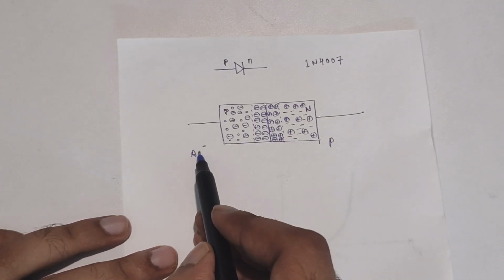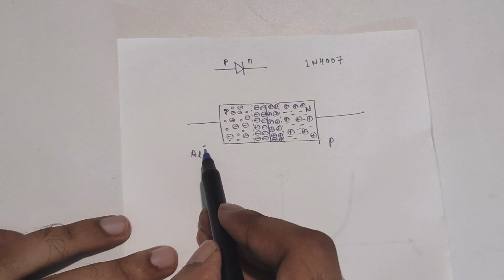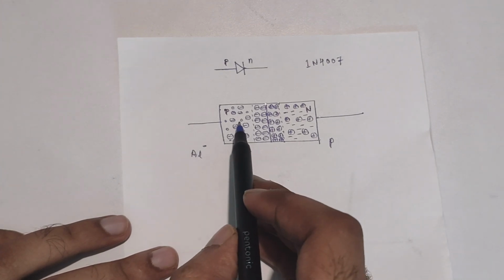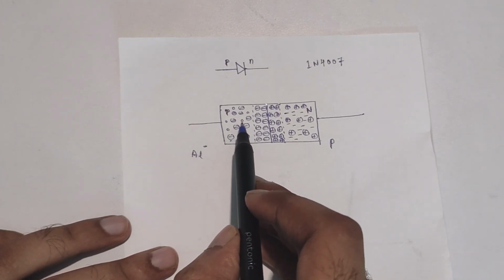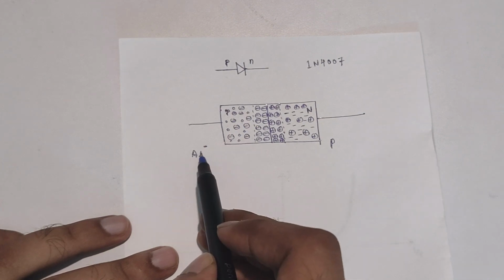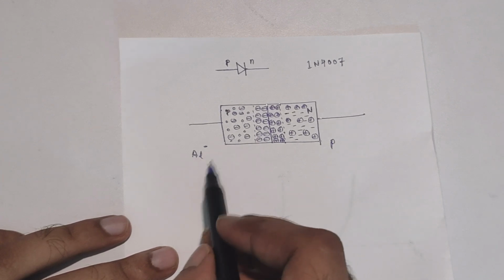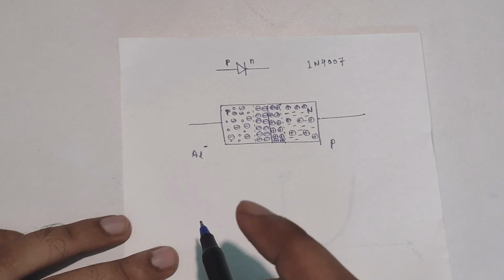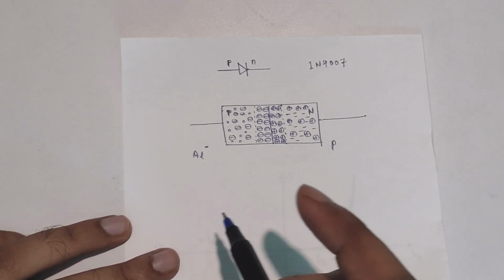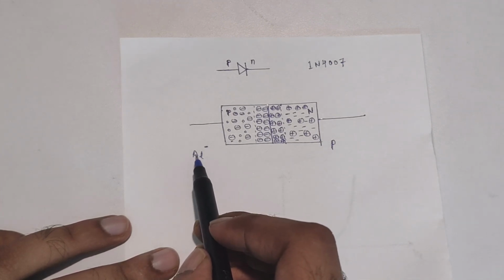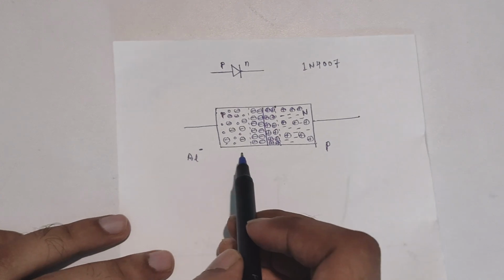So this aluminium now has 4 electrons in its outermost shell and it has completed its octet. But there is also a formation of a hole in this substrate, because the aluminium has to attract an electron from somewhere. So it will attract an electron from the silicon-silicon covalent bond. It will break the bond and attract the electron into its orbital.